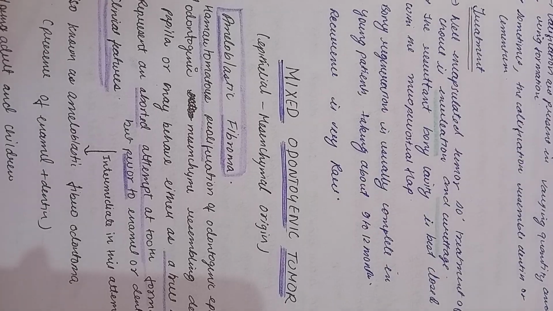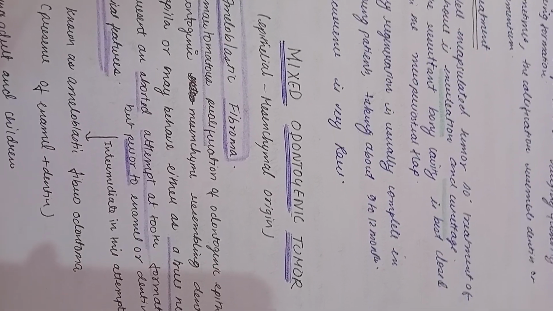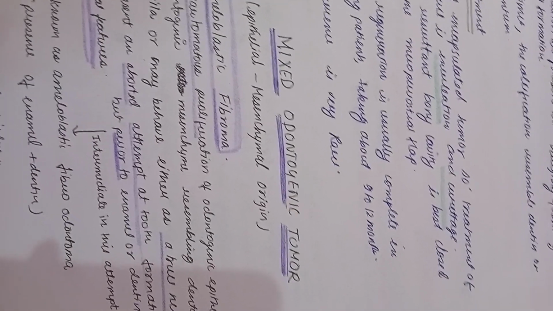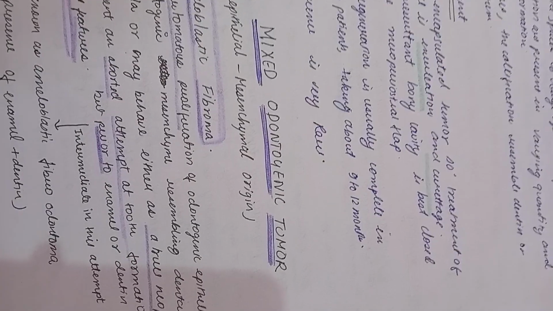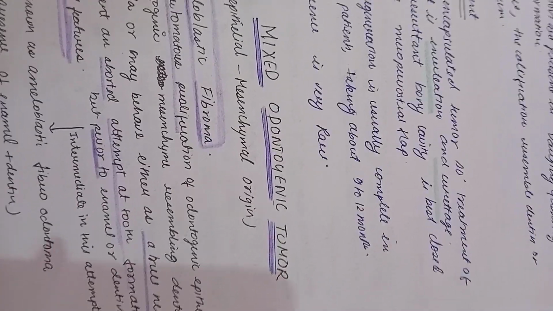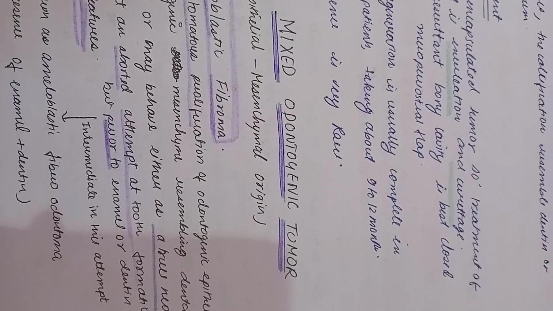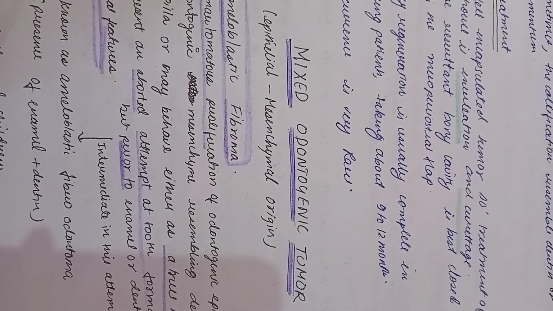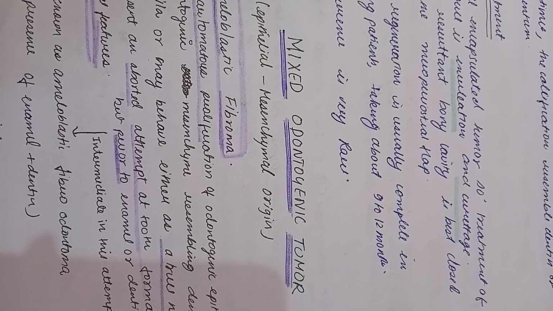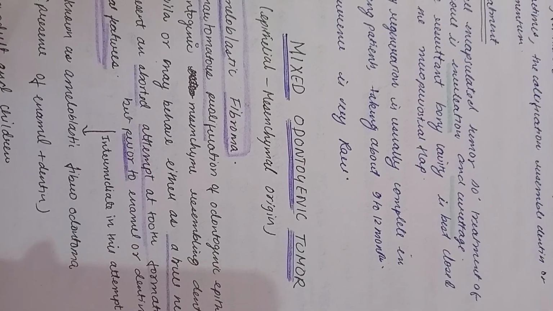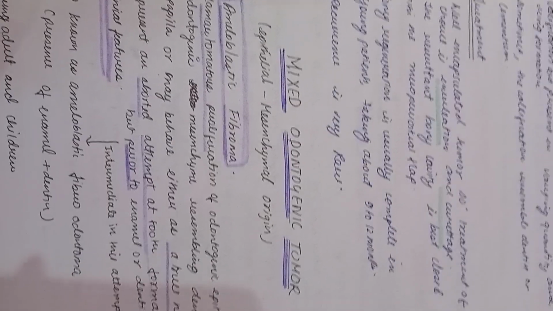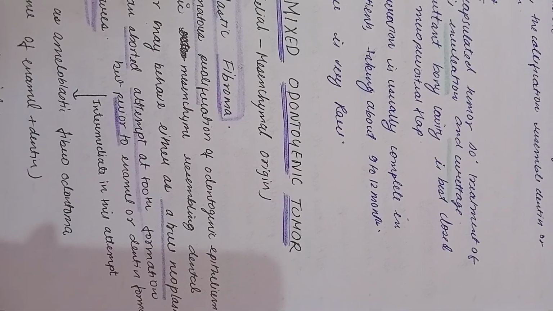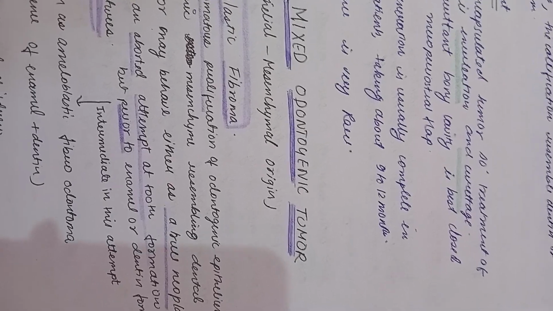I'll tell you one thing. In mixed odontogenic tumors, the tumors coming under this category will usually represent an aborted attempt at tooth formation. Whichever tumor we deal with in this category will represent an aborted attempt at tooth formation, but prior to enamel or dentine formation. That means before dentine and enamel are formed.